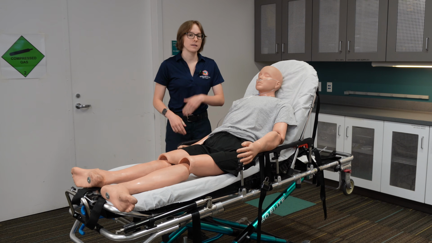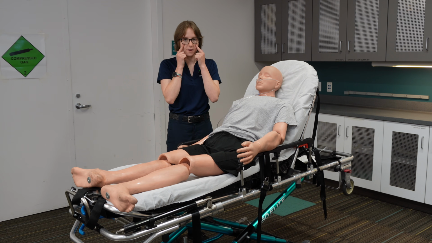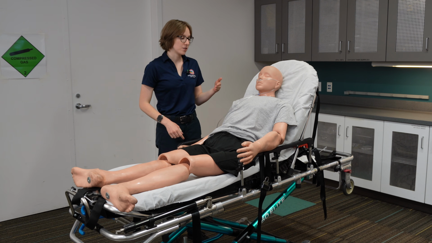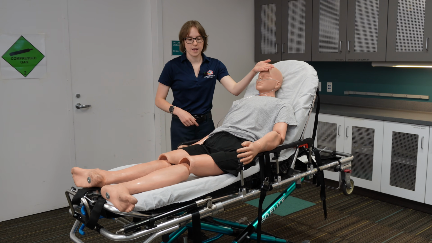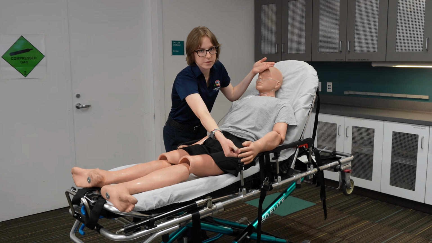In order to get your skin color, you can have your patient pull down their eyelids like so. To get their condition and temperature, place the back of your hand on your patient's forehead. And to get a capillary refill, just squeeze the top of their finger.